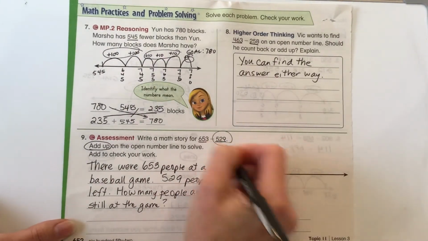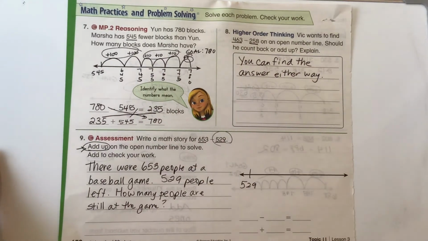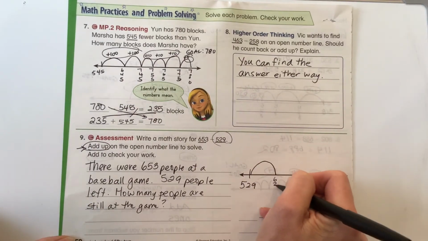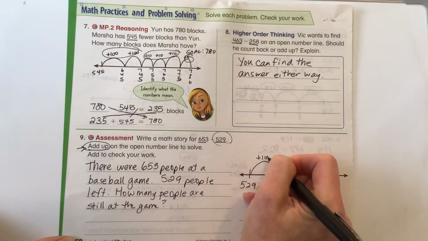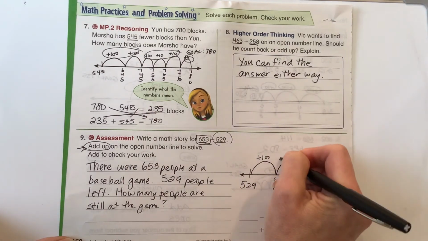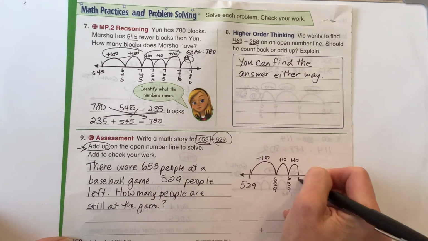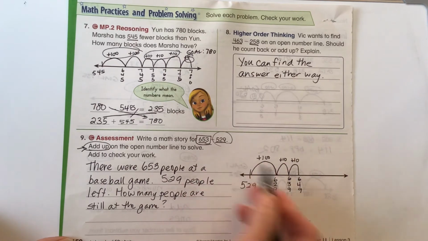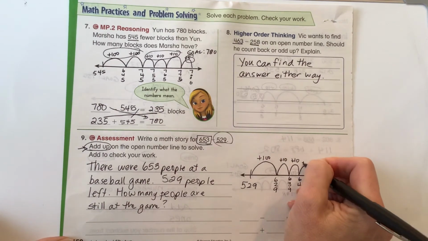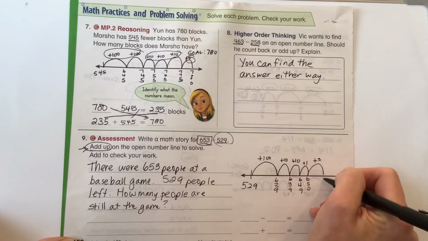Okay, we're always going to start with the smaller number. We're going to start at 529. Again, this is asking us to add up. So we're going to start at 529. And we always want to do jumps of 100 if we can first. That puts us at 629. So plus 100. We don't want to go past 653 though. So let's do some hops of 10. Plus 10 is going to be 639. Plus 10 is going to be 649. I can't do another hop of 10 because that'll put us over. So let's see, 649 plus 1 is 650. And then I need to get to 653, so I'm just going to do a hop of 3, 653.